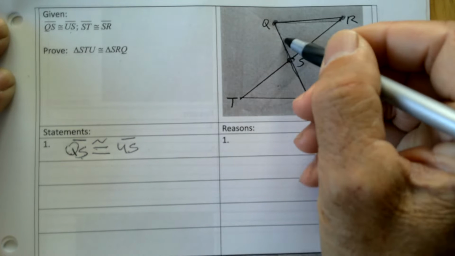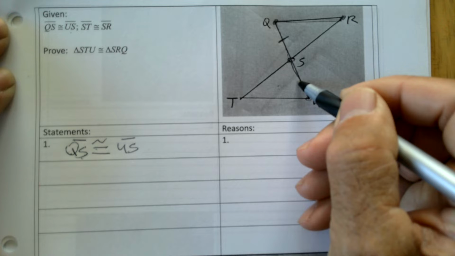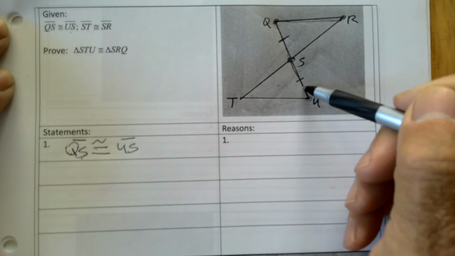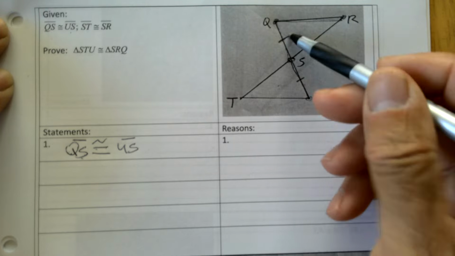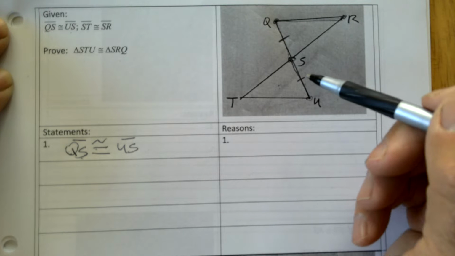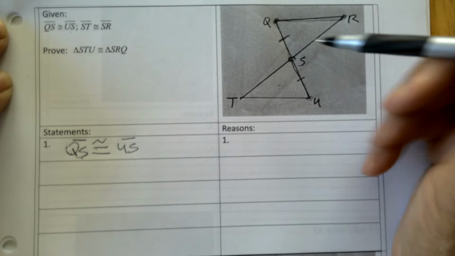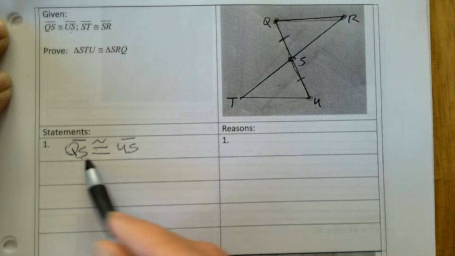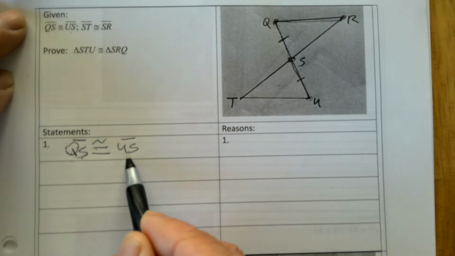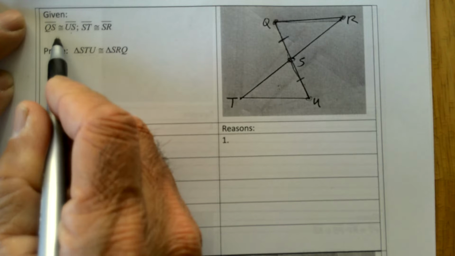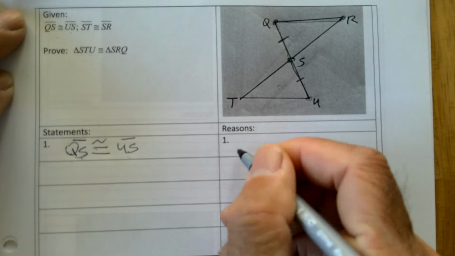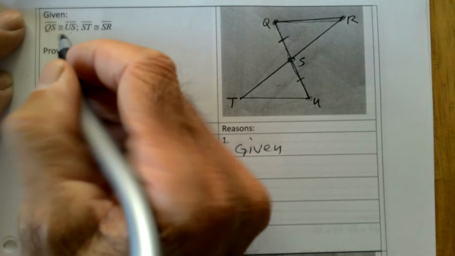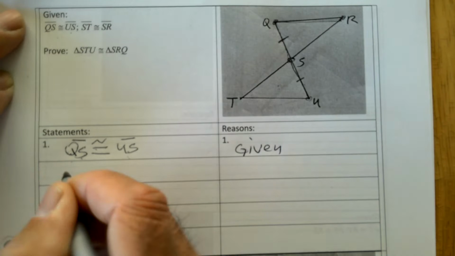you'll mark them congruent on the picture. And the way we do that is we just mark a little tick mark. It's a way of keeping track of which ones are congruent to each other. You could do it with colors, but the standard way of doing it, the easiest way to do it, is just with tick marks. So we wrote this down. This is a true statement. The reason we know it's a true statement is because it was given to us up here at top. So you write down given. Anything given to you, that's the reason.